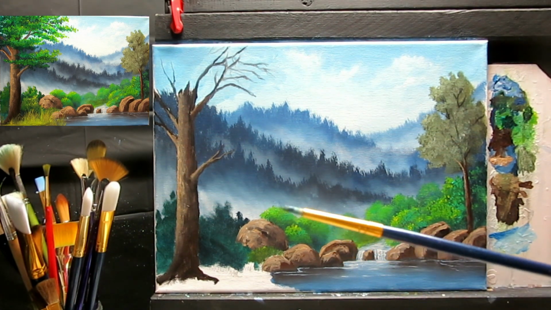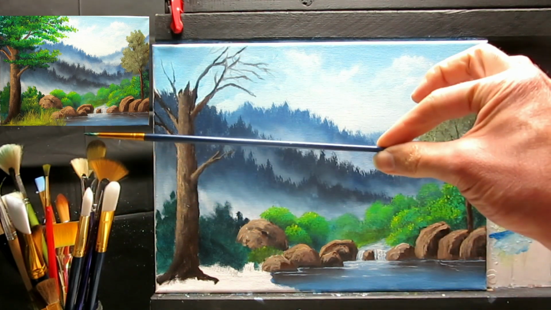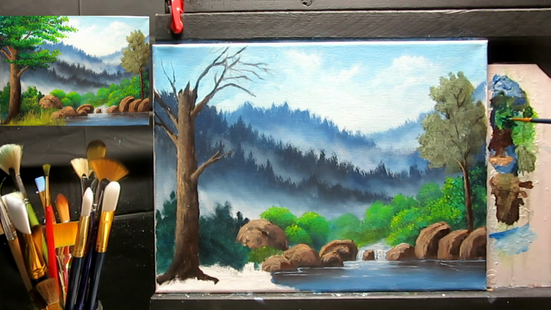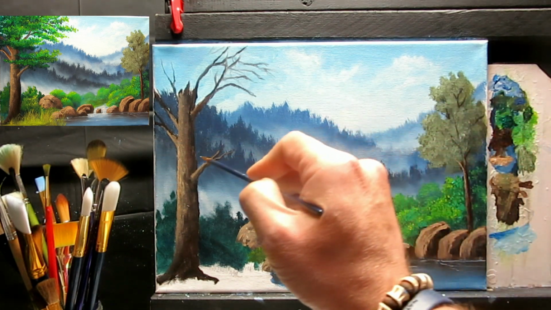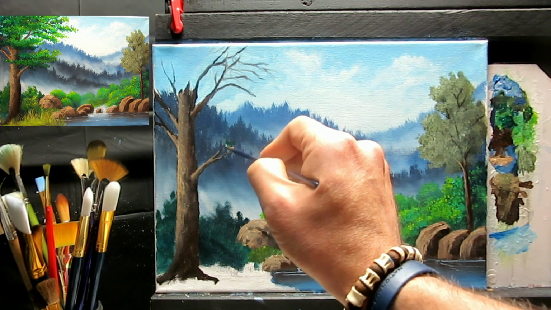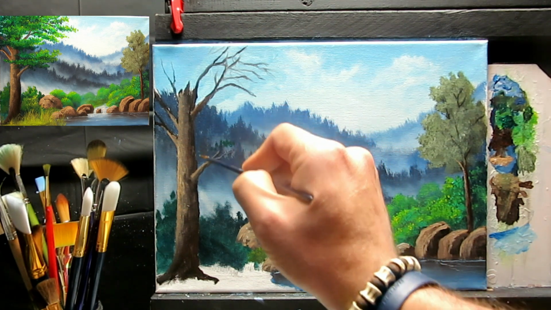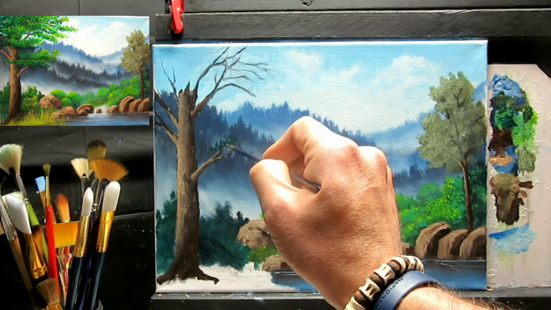Alright, I'm going to switch to a round brush, and this is a long-handled brush. We're going to pick up some green, some black. I'm going to make a dark tone for the leaves, and we're going to go ahead and start from here and create some impression of some leaves for this tree.